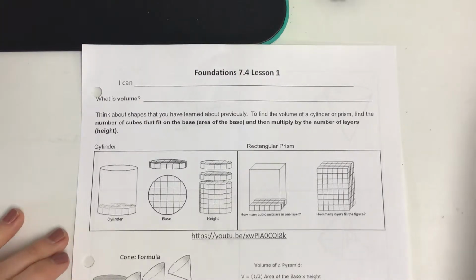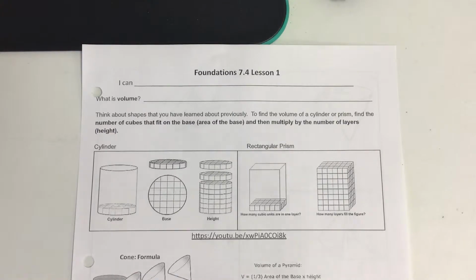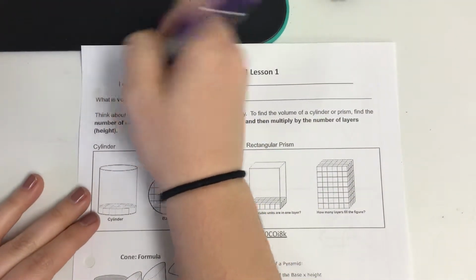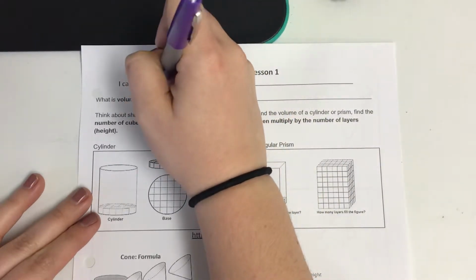This is 7.4 lesson 1, and for this lesson we are going to find the volume of cones and pyramids.